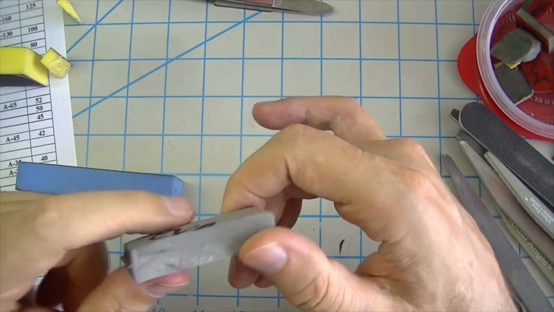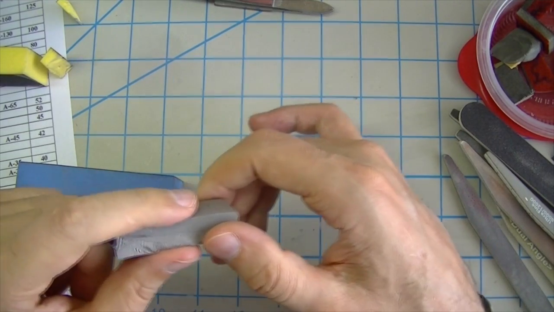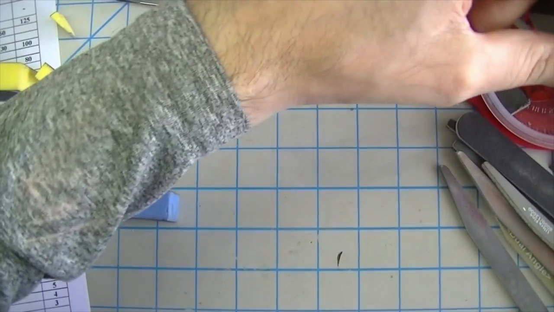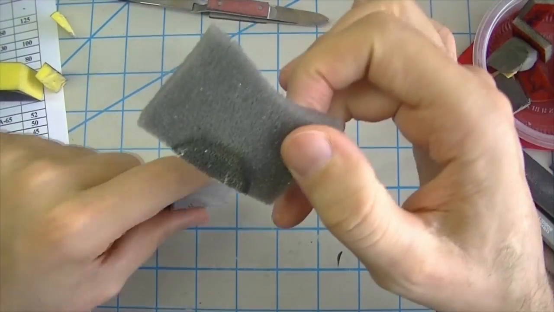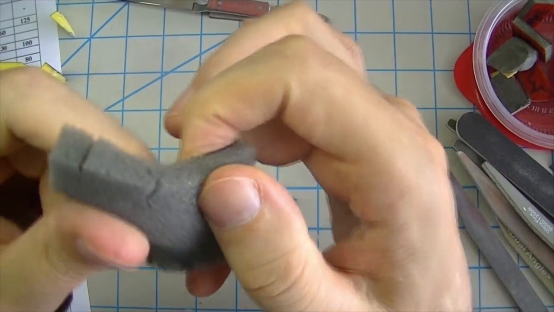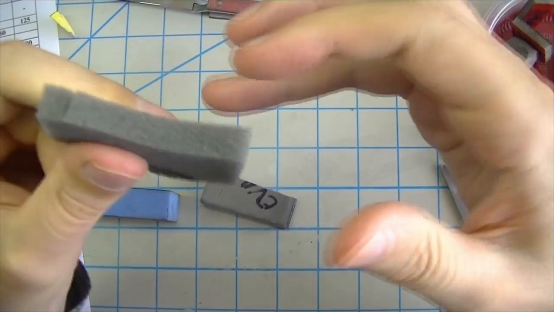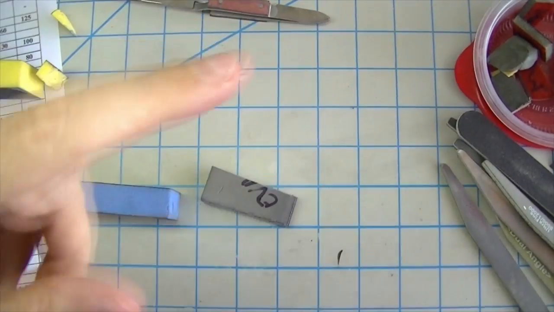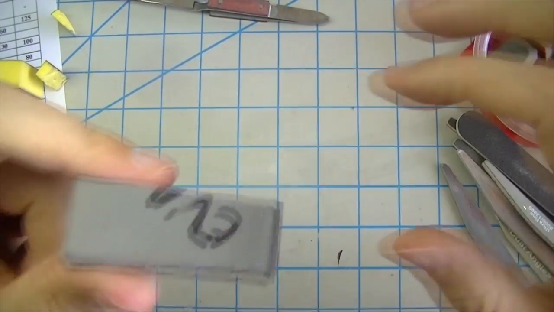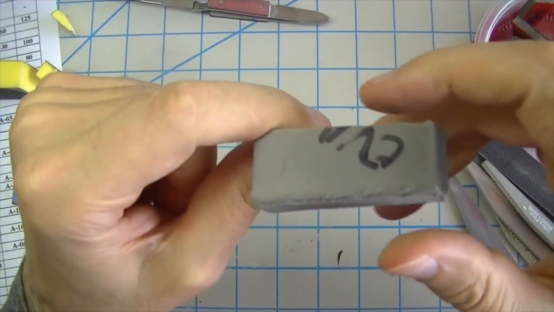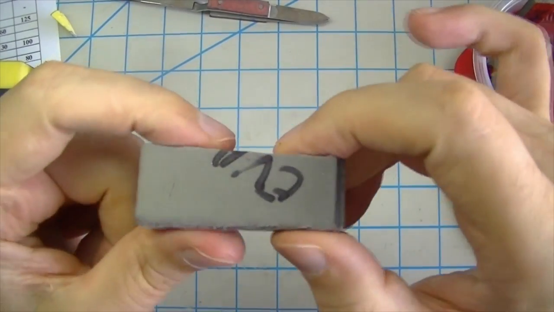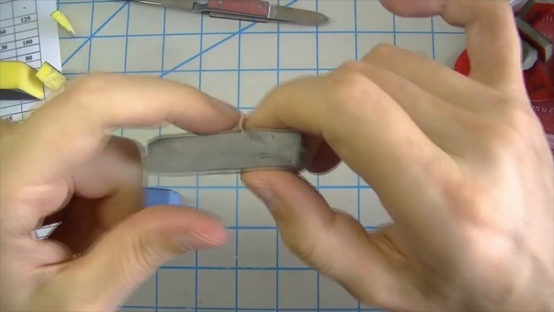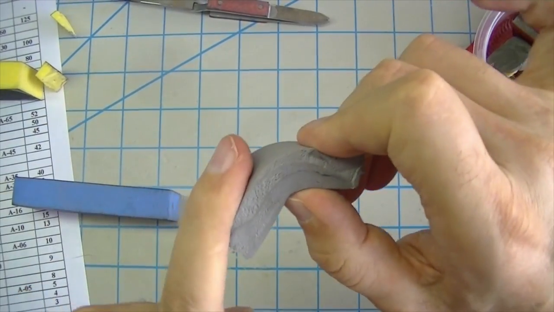What closed cell means is that unlike a sponge like this, hold on a second here. Okay, this is an open cell foam. If you put it in water, it's going to soak it up just like a normal sponge. But a closed cell foam, each one of those little cells is like a bubble. And so moisture can't permeate it, and that's what makes it good for a wet sanding sponge.